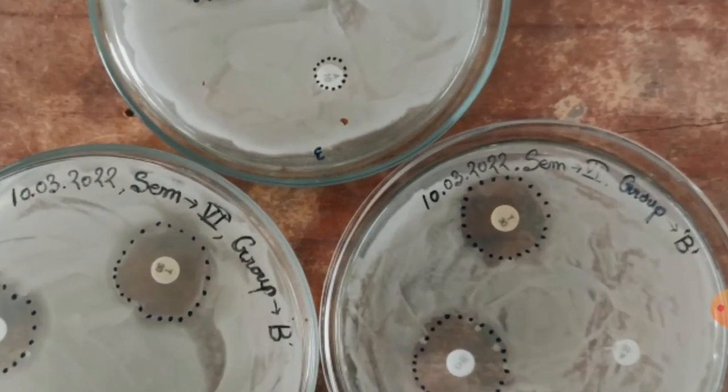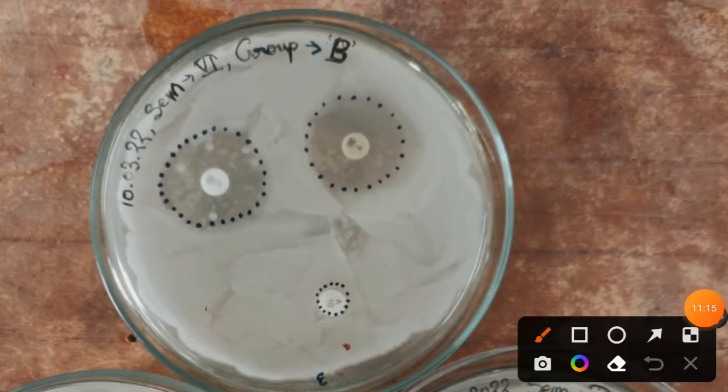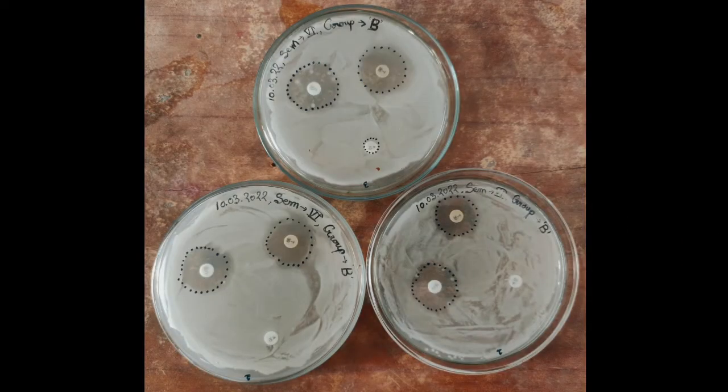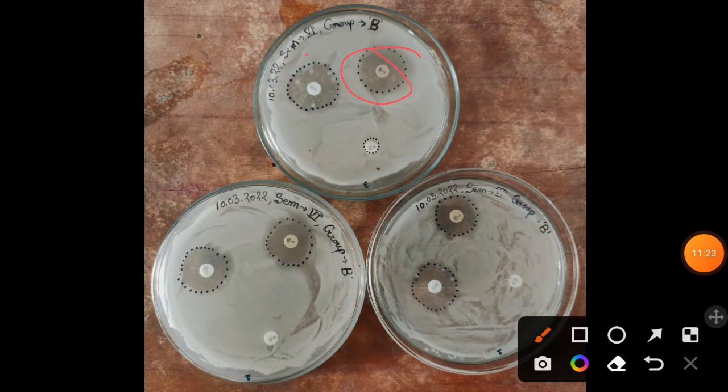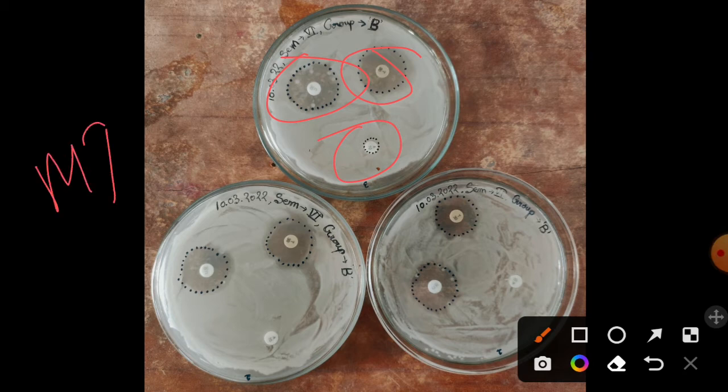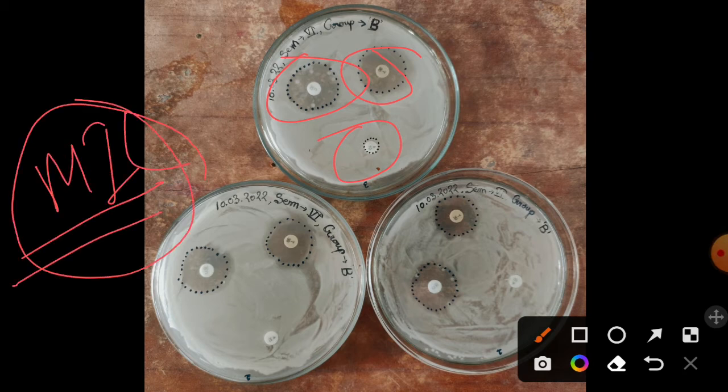Remember, most importantly, the zone of inhibition we get in the disc diffusion test is inversely related to MIC. How this MIC concentration will be determined, we are going to discuss in our practical lecture video, which we will build on the basis of the practical viva exams.